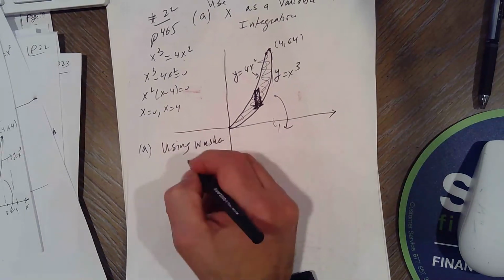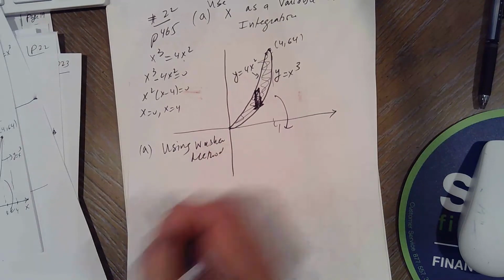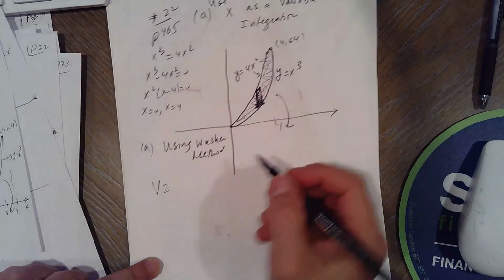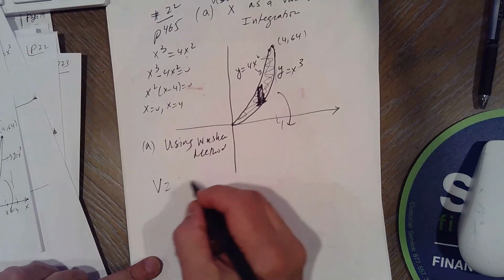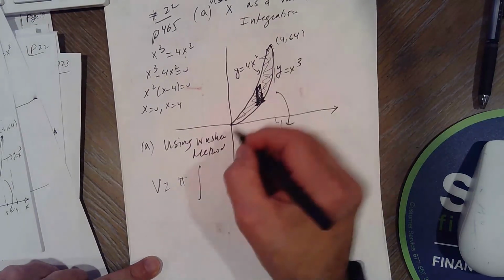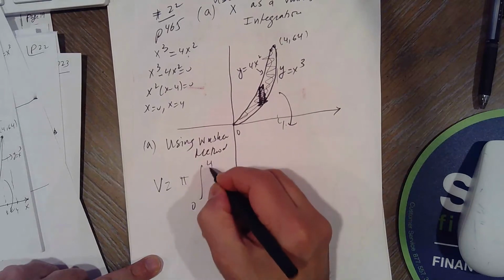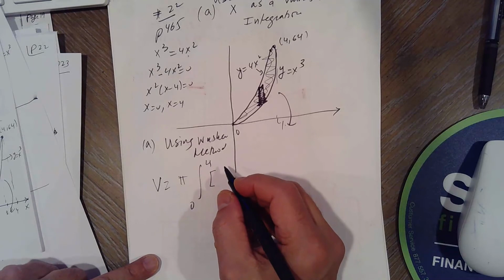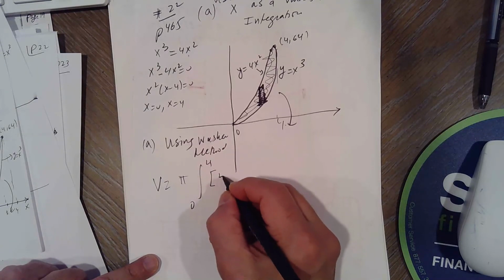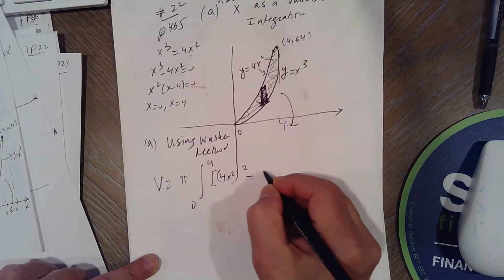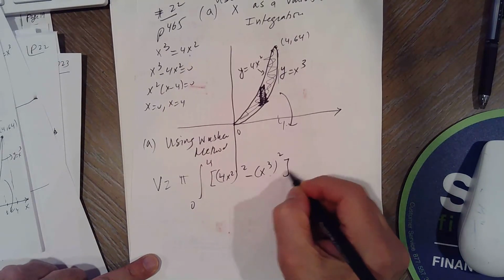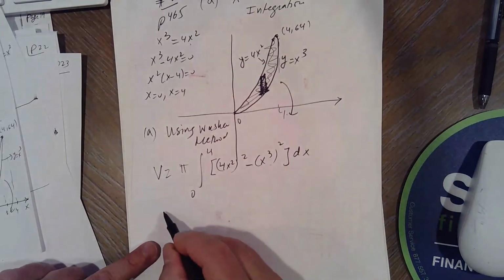So remember, outer minus inner: pi integral from 0 to 4 of the outer squared, which is 4x squared squared, minus the inner squared, dx.